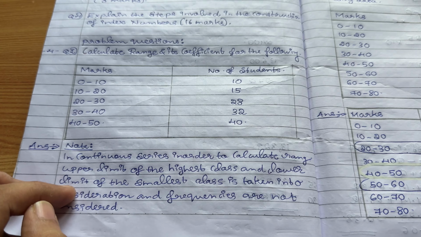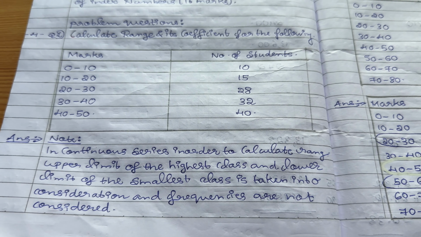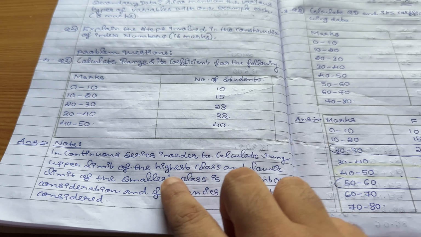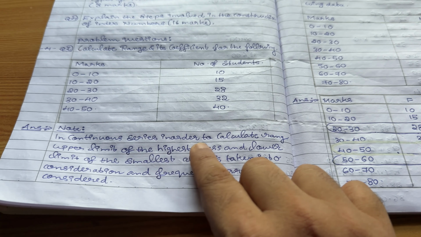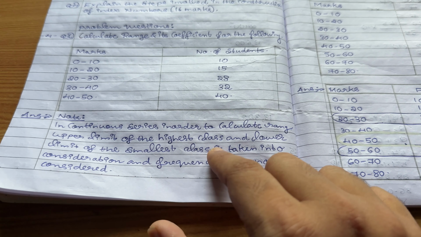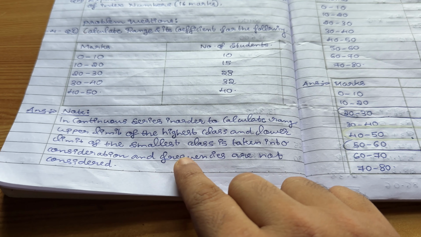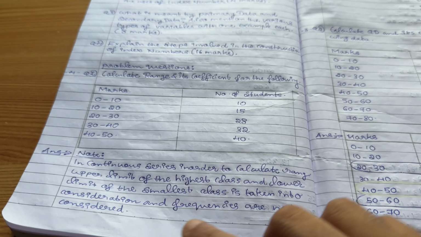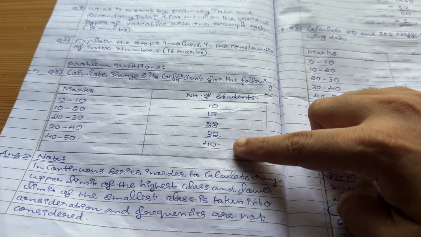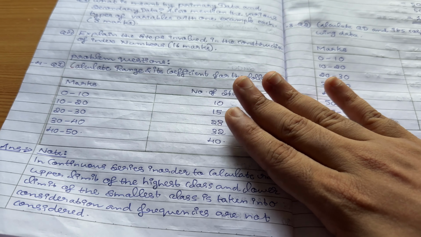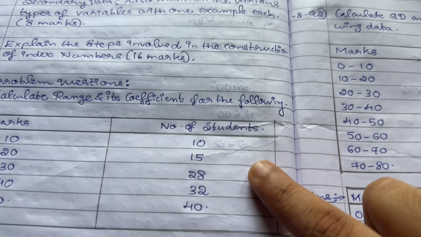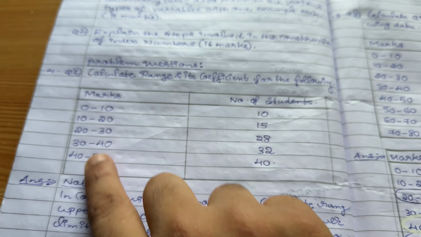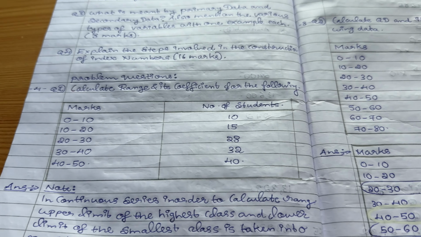The first thing to remember for range problems in a continuous series is that, in order to calculate range, the upper limit of the highest class and the lower limit of the smallest class are taken into consideration, and frequencies are not considered. The frequency, or number of students, is just there to confuse you and should not be taken into consideration. Only the highest and the lowest class intervals should be considered.